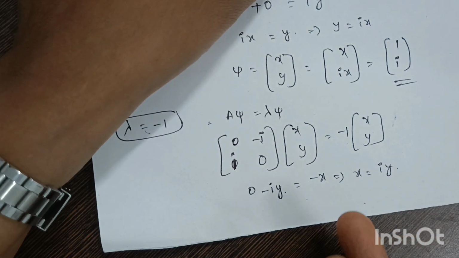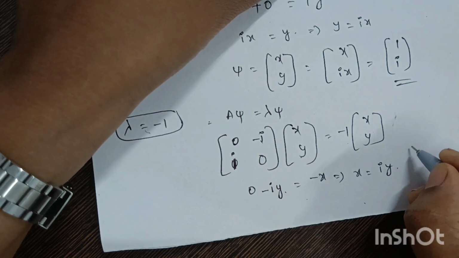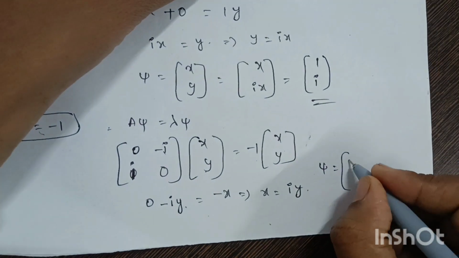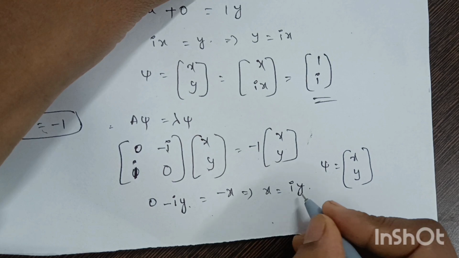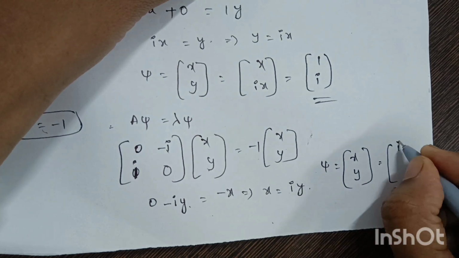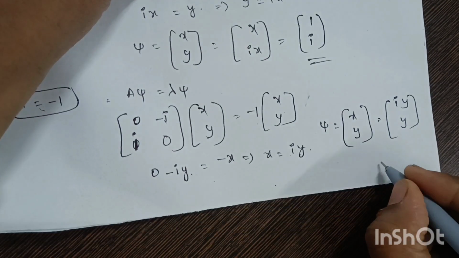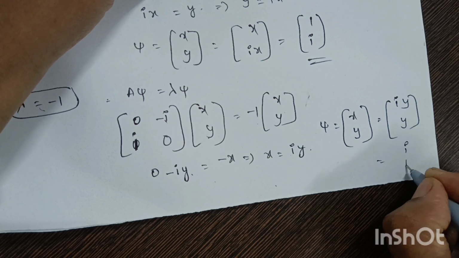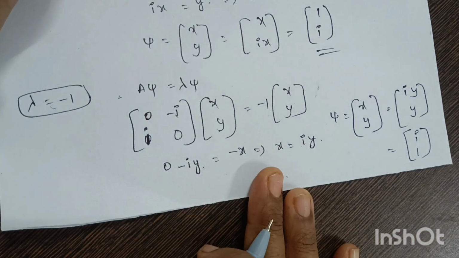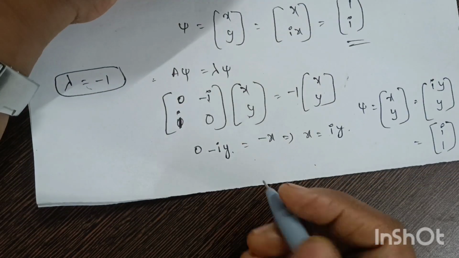No need to do the second one, directly I am substituting in psi is equal to x comma y. In the place of x I am substituting iy, so iy comma y, that is I comma 1. This also works, but in the options this one won't be there, so one more will do.